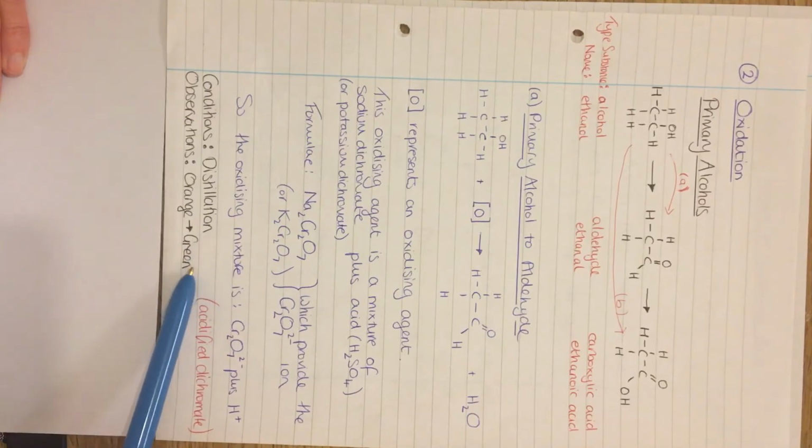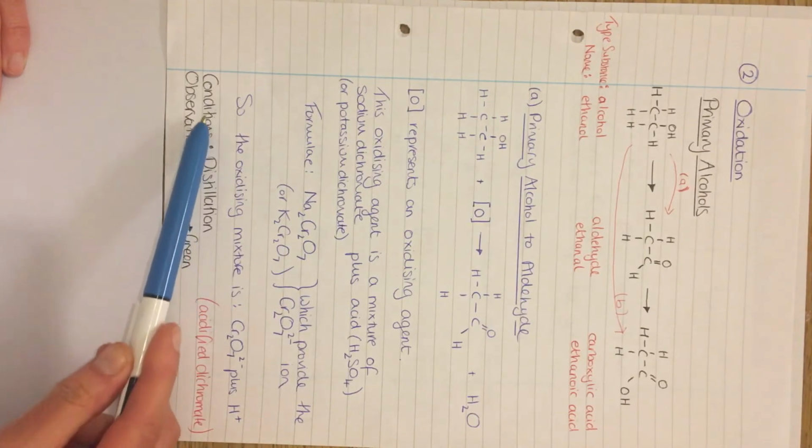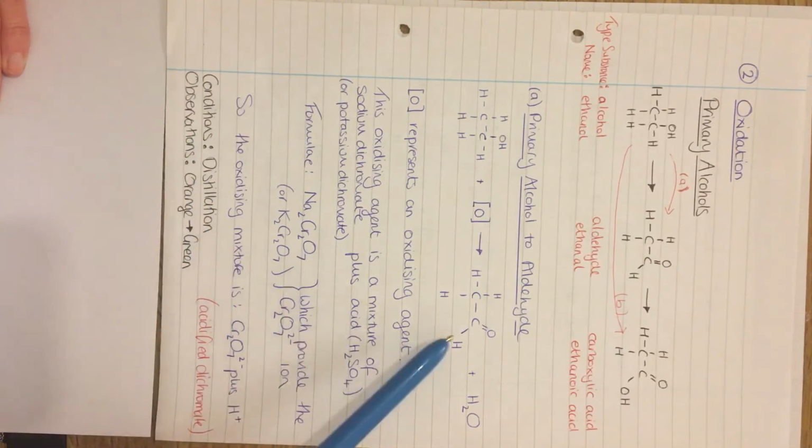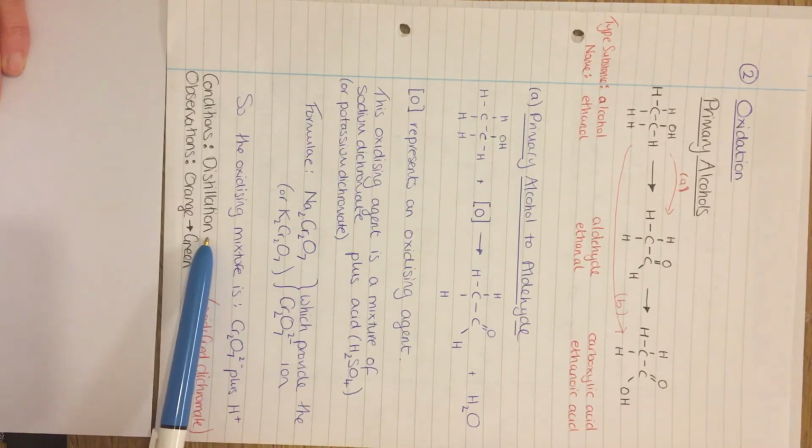The other thing I was going to mention is that if we want to produce the aldehyde, as you've seen when we were looking at the diagrams of the experiments, we need the distillation setup. You remove that aldehyde as soon as it forms and prevent formation of the carboxylic acid.